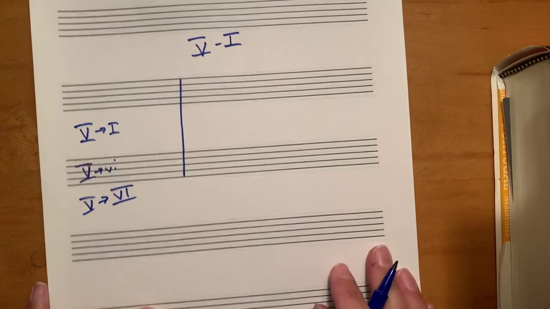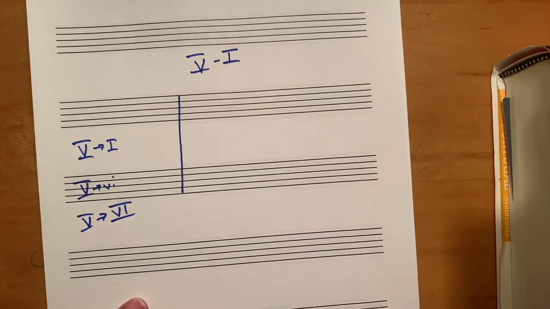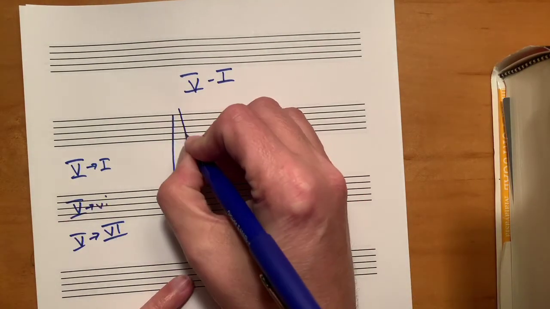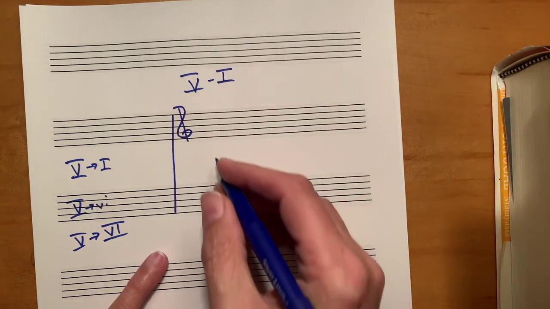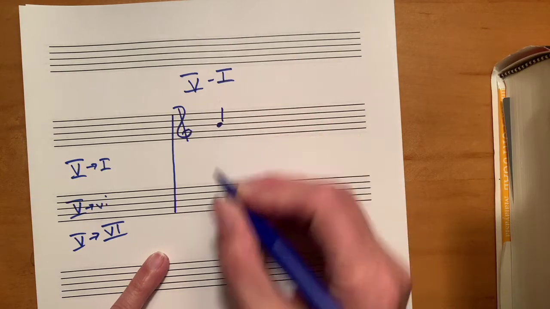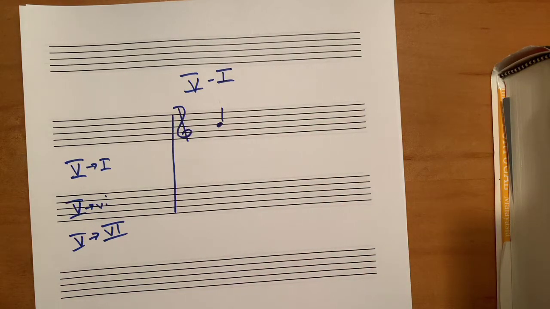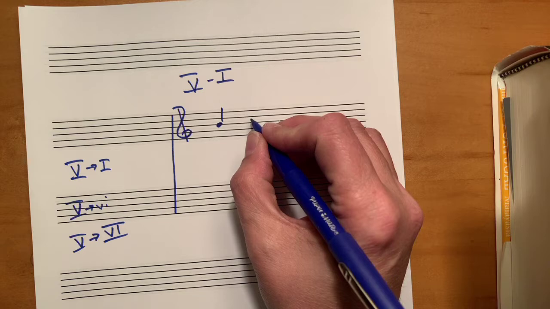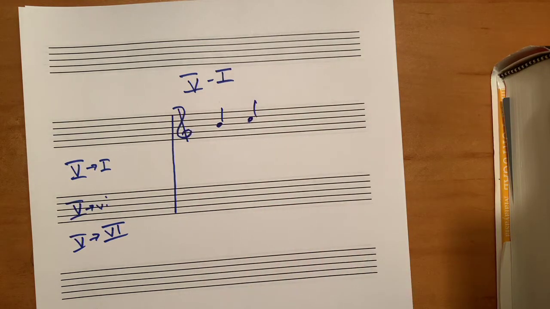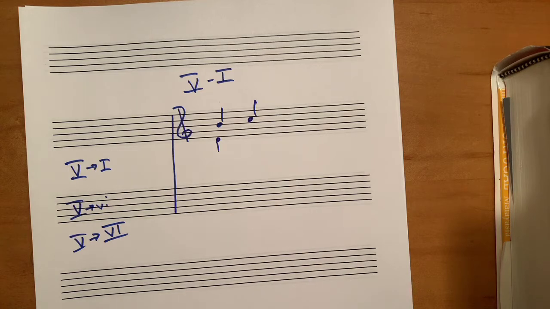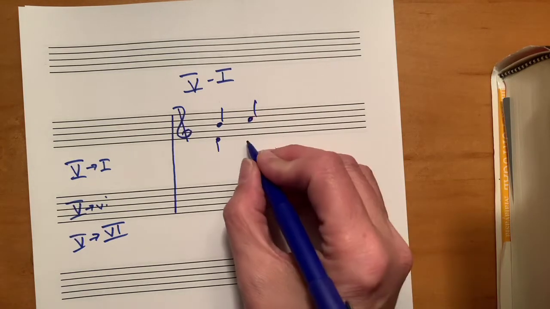So let's talk about the progression 5 to 1. 5 to 1 comes from melodic motion. You know how when we go up the scale, you get to the 7th note of the scale. That wants to resolve up, right? Also, when you go down, that also wants to resolve down.